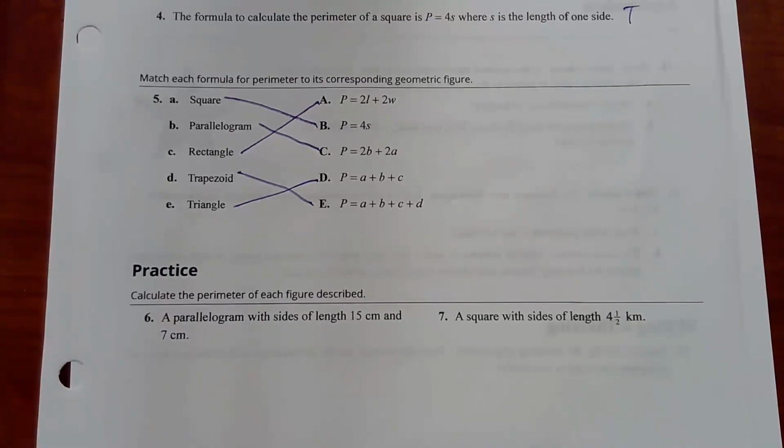Anyway, what did you guys get for number 6? 40 what? Everyone agree? Sounds right. Yeah, that's right.